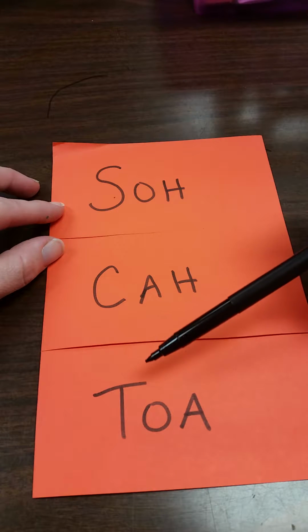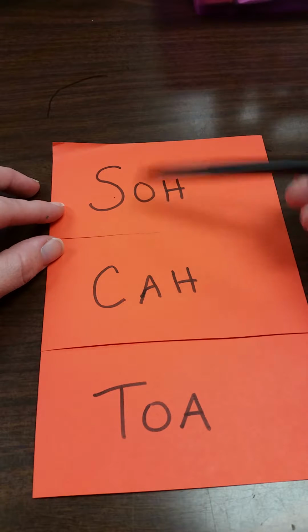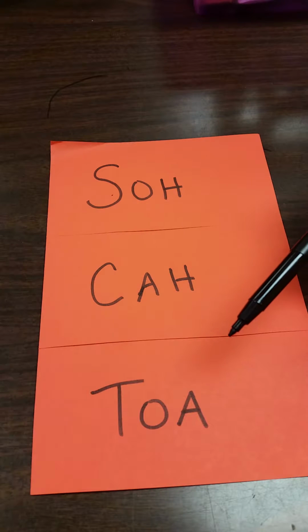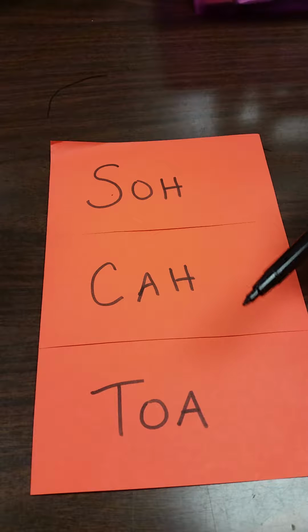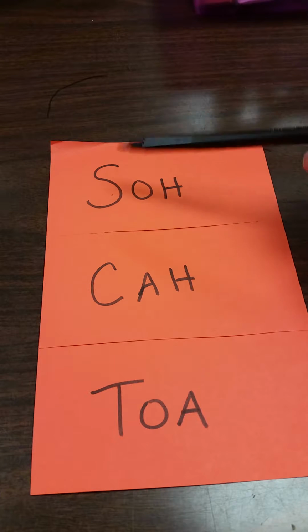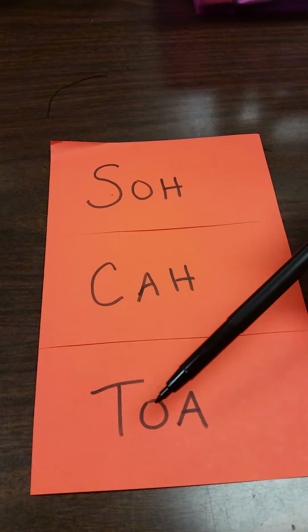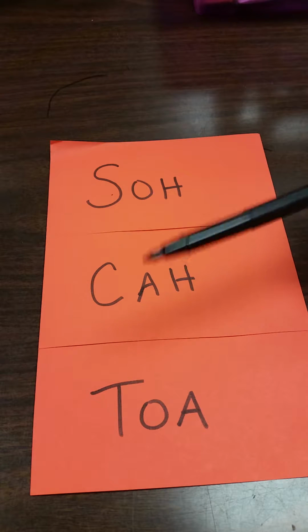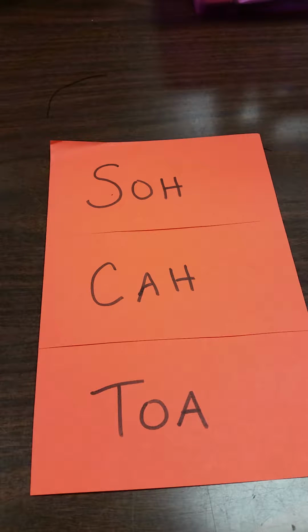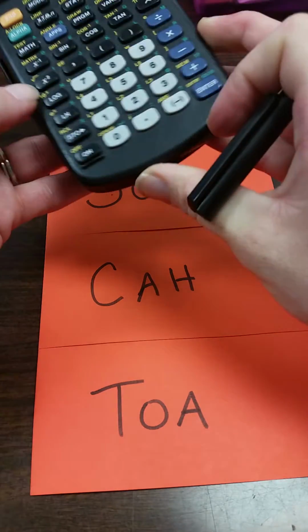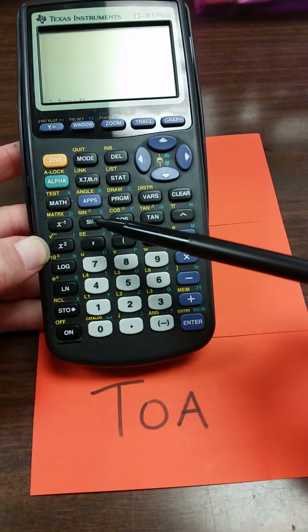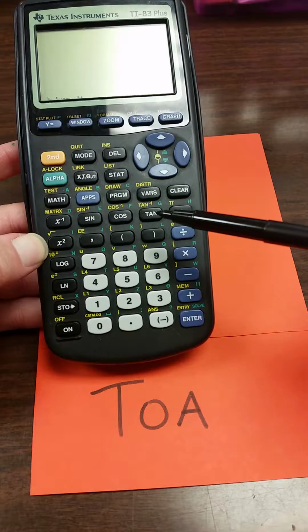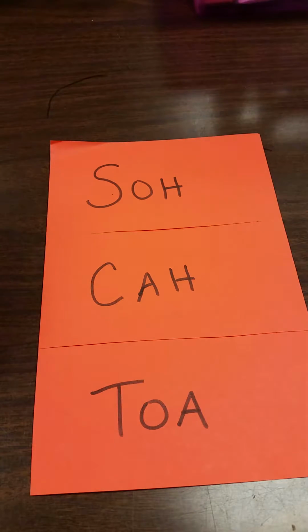These are 3 trig functions, and you'll do the algebra parts of them and their graphs and solve problems with them when you get to Algebra 2 and pre-calculus. But right now, the 3 trig functions, sine, cosine, and tangent, are used to help us solve right triangles. And on your calculator, see these 3 buttons right here? Sine, cosine, tangent. Those are the 3 buttons we're going to use. We'll talk about how to use your calculator later.